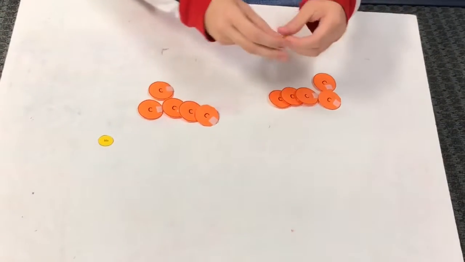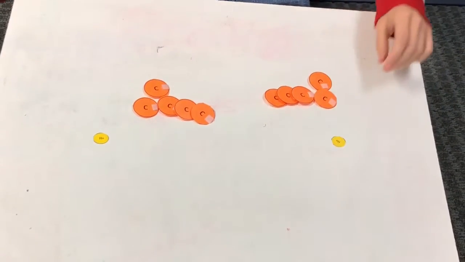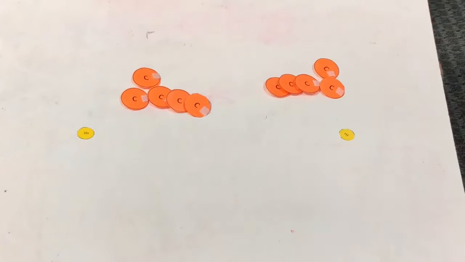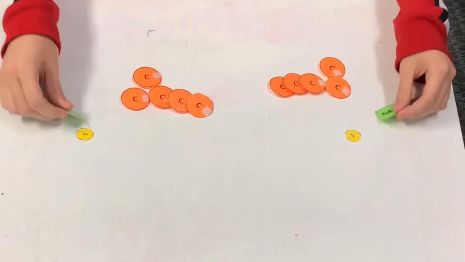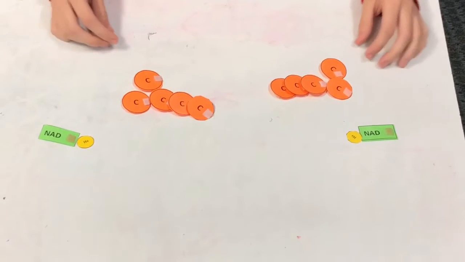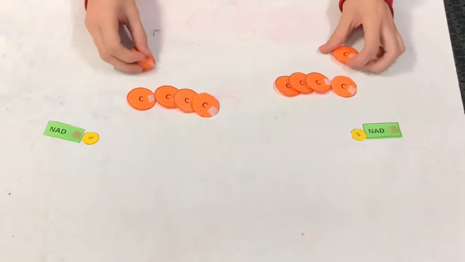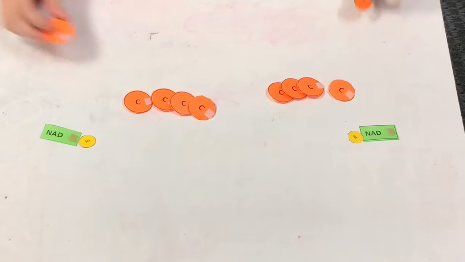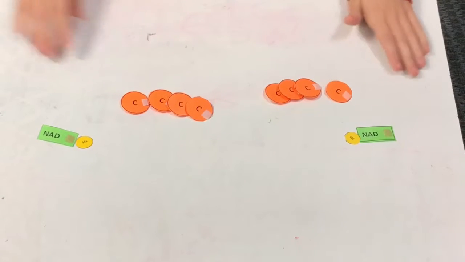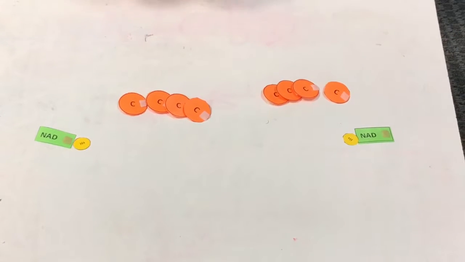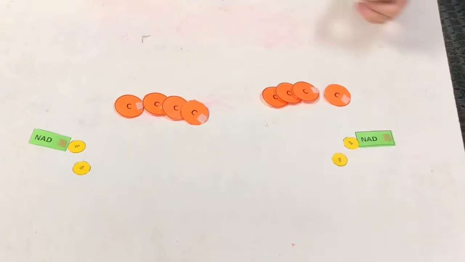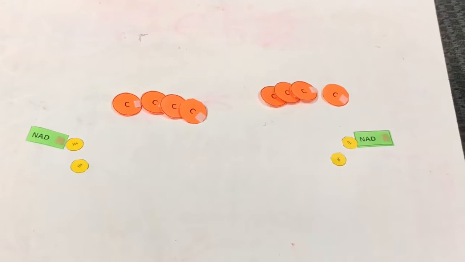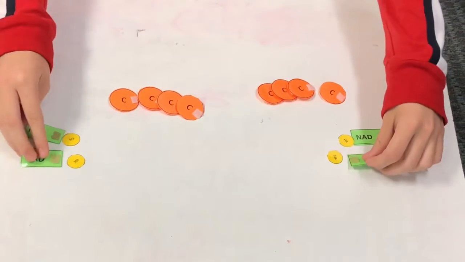And when this happens, hydrogens are released, because every time a bond is broken, hydrogens are released, and NAD comes in to pick them up. Now this is going to happen again, where another carbon leaves from each one, because it is a cycle and it always ends up at 4 again. And we have more hydrogens broken off, and again NAD comes in to pick them up.